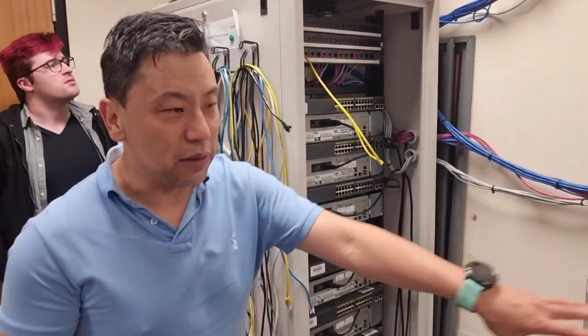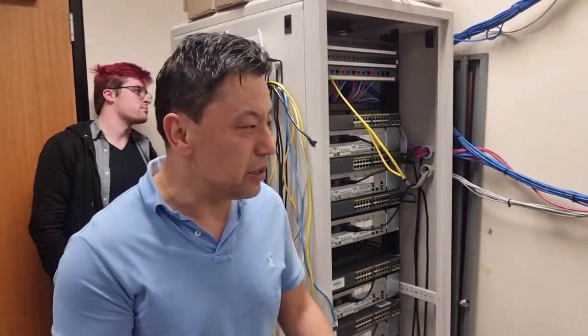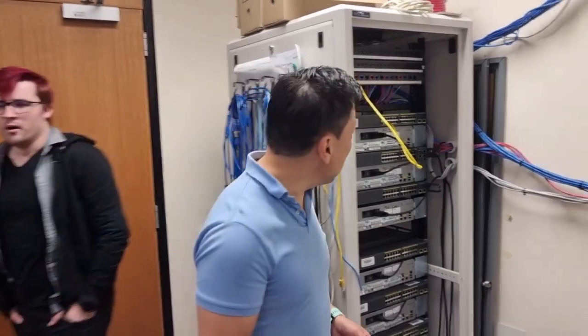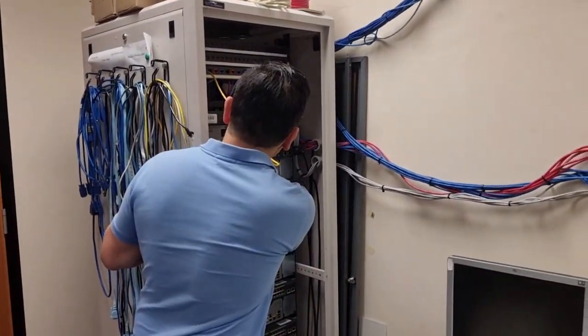So this whole cabinet is powered by that extension cable. It's not production, so it's not meant to be necessarily on all the time. As you can see, it's pretty loud, so I think the lecturer just turned it off because it's too loud. But now I can see some lights.